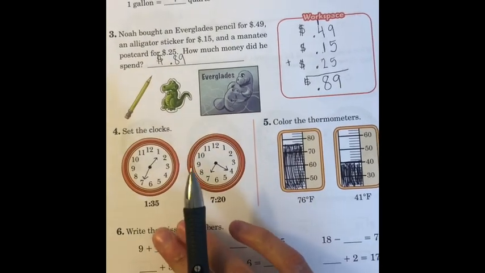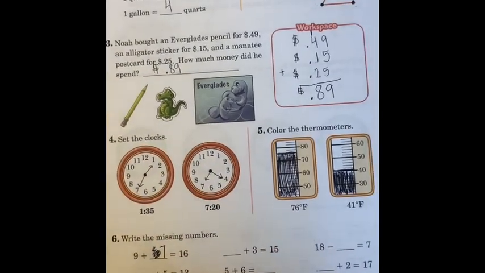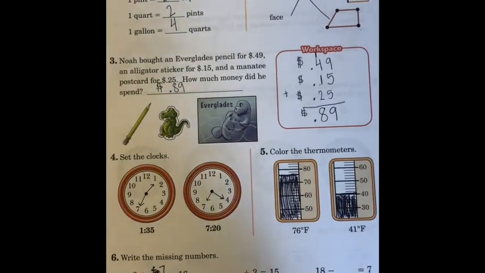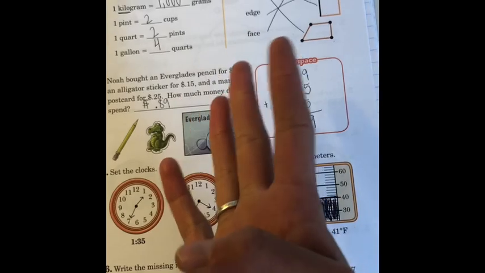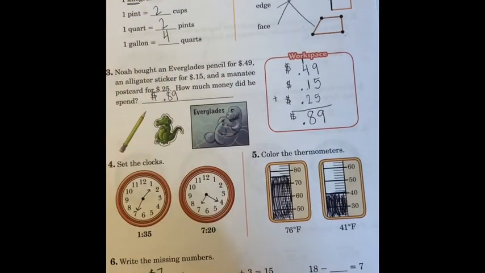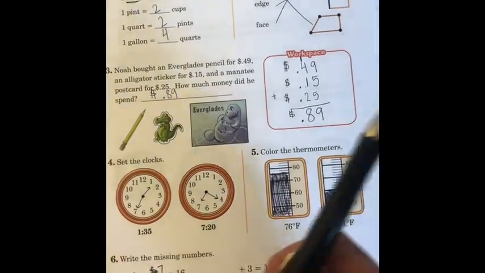So 9 plus what is 16? So I'm just going to count on to 16. So 9, 10, 11, 12, 13, 14, 15, 16. So 9 plus 7 is 16.